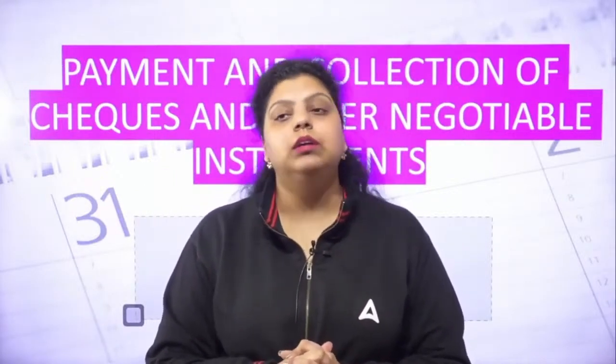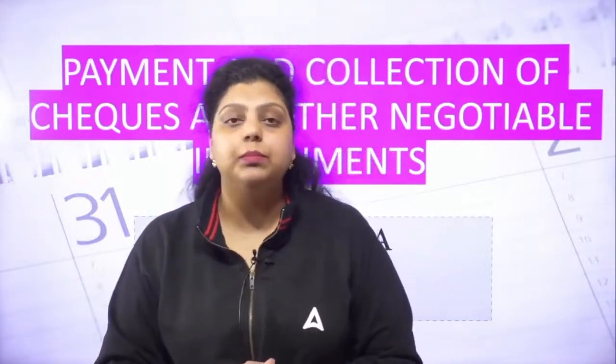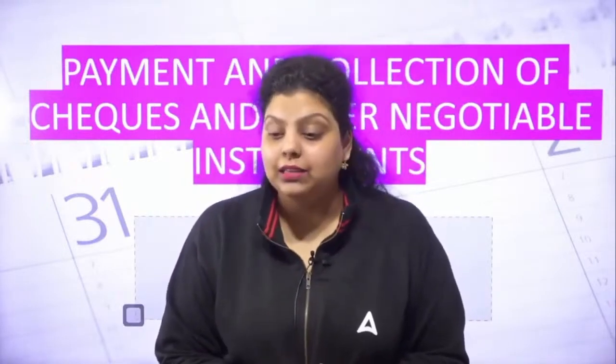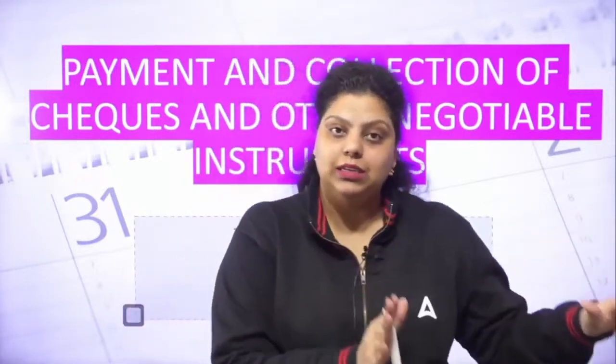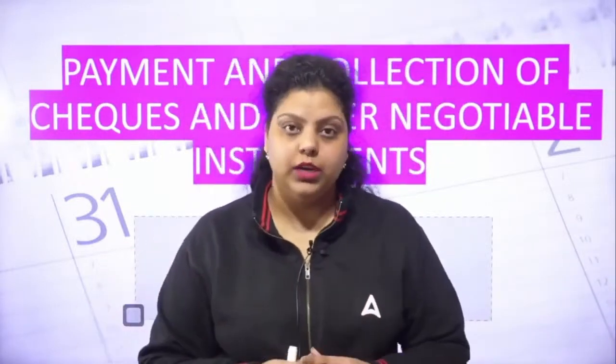Now, if I talk about the transferable instrument, it means what? Whenever you want, you can provide that document to another person for making your payments. In case of negotiable instruments, there is an act named the Negotiable Instruments Act 1881. It has defined what the negotiable instruments are that we are using right now.